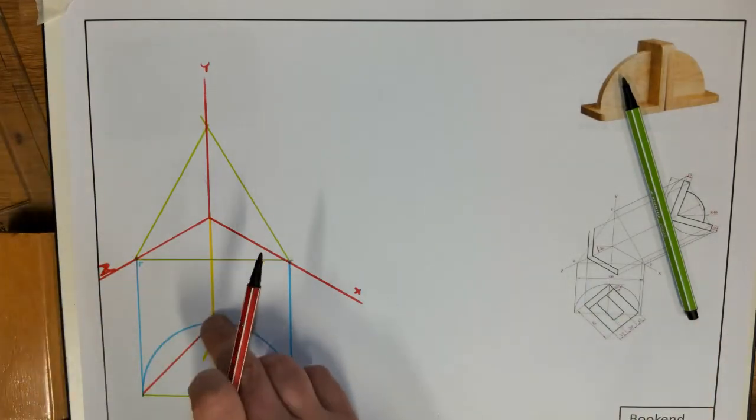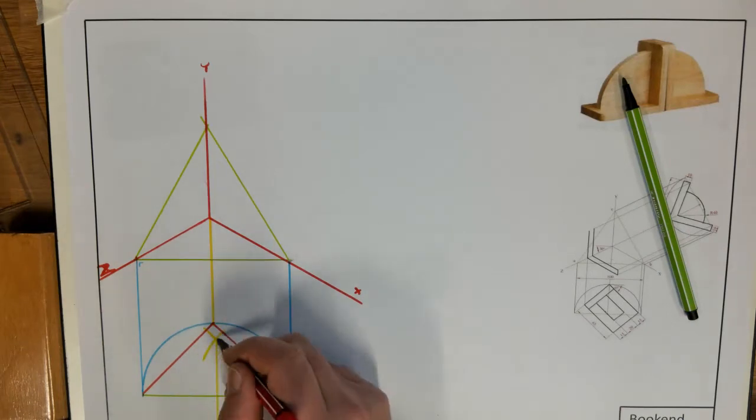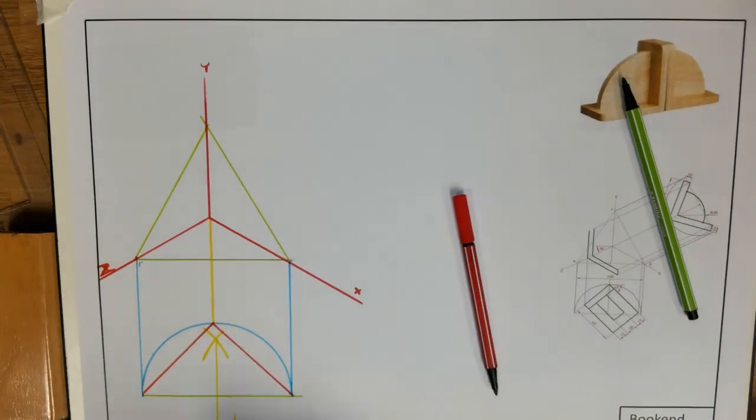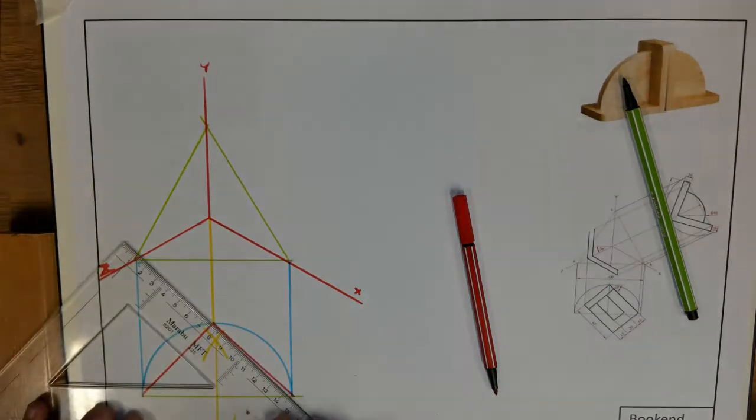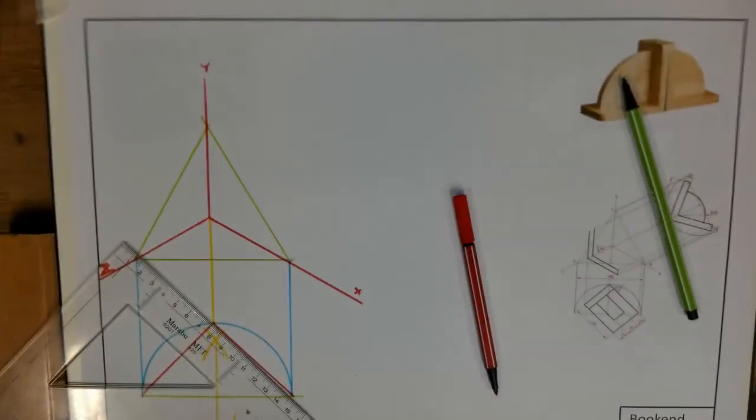The reason it is, is because this is perfectly in the middle. This has to be 90 degrees, because any triangle within a semicircle, if I pick any point and join the two corners, is always going to be a right angle. But they told us 45 degrees, and that makes it a little bit easier because I can use my set square here to draw parallel lines.